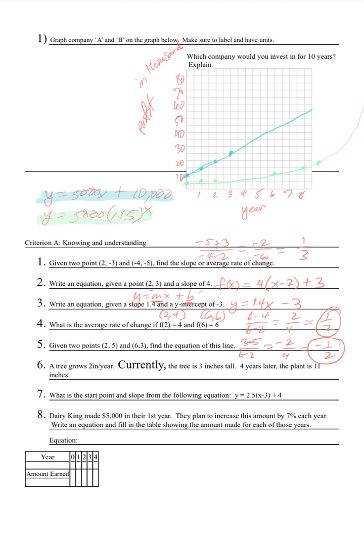But that's not the equation, so you're going to use point slope, so y equals negative 1/2 times x. I'm going to pick this one, x minus 2, that point, plus 5 from here, okay? That's your equation. A tree grows 2 inches a year, that's your slope.